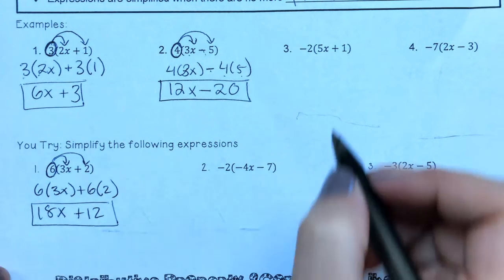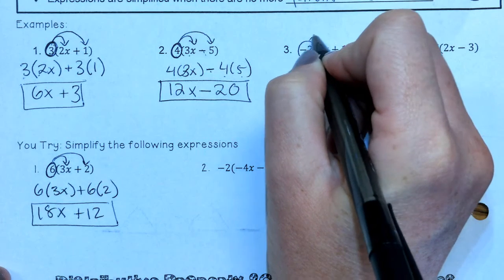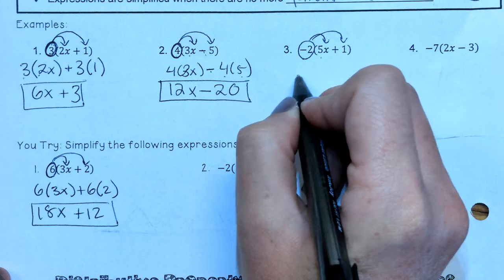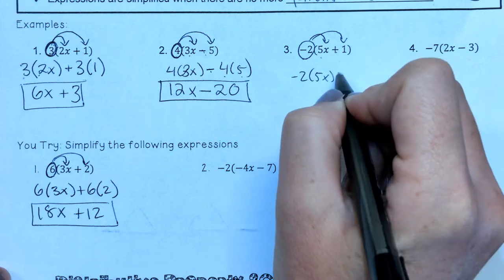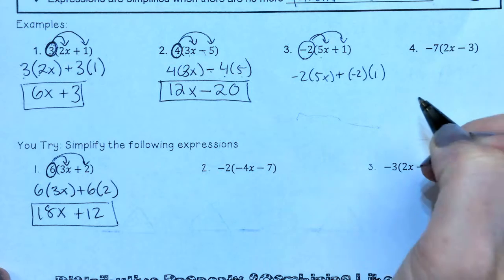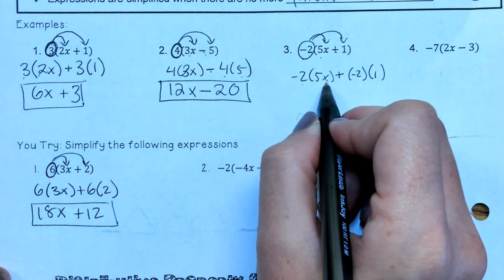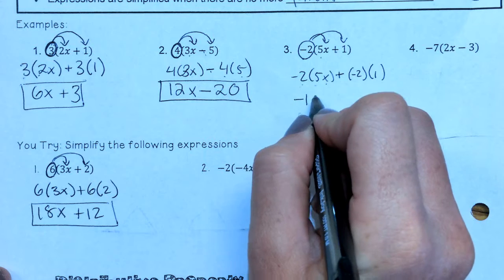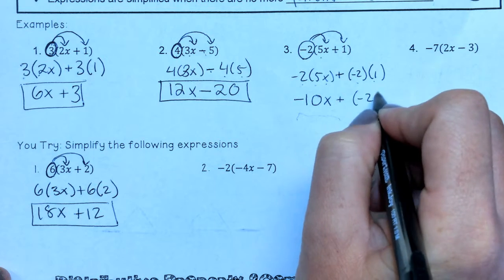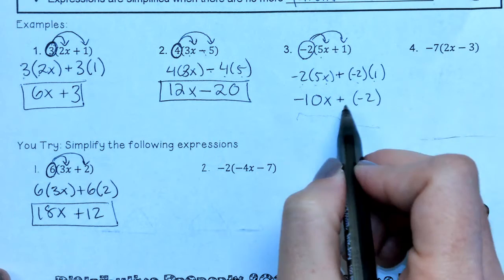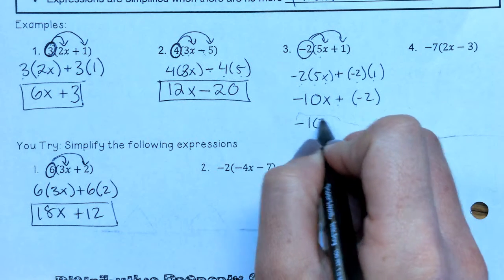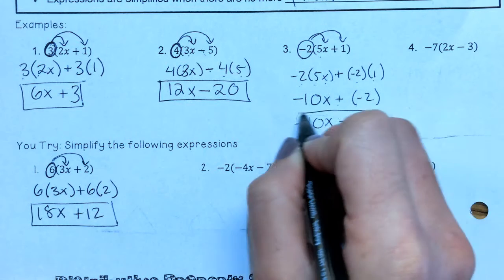All right, number 3, we have a negative 2 on the outside, so I'm going to distribute that to all of the numbers on the inside. Negative 2 times 5x plus, because there's an addition there, negative 2, because that's a number on the outside, times 1. Negative 2 times 5x is negative 2 times 5, which is negative 10, times x, plus negative 2 times 1 is negative 2. But we don't like to add negatives, so instead of writing plus a negative, I'm going to write negative 10x minus 2.